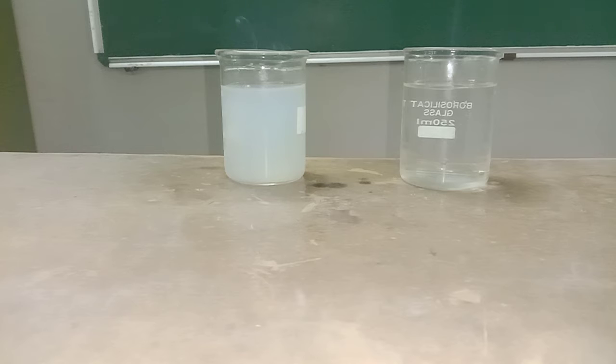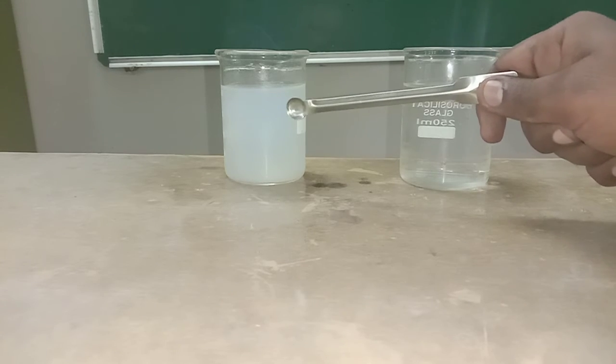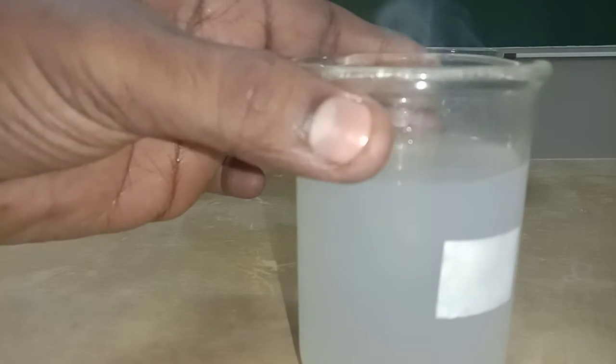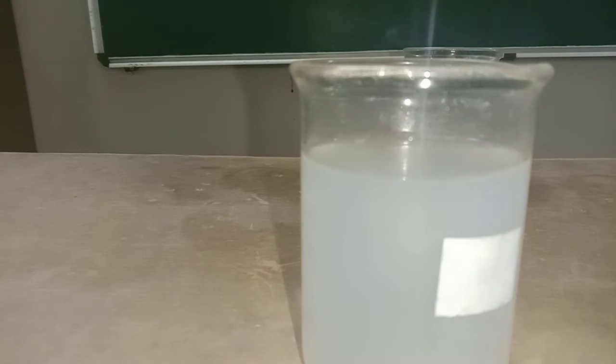You are able to see the formation of sodium hydroxide very clearly here. This beaker with the water is transparent, but here you can see the turbidity. I'll push this beaker in front of you. So what happened? The sodium metal reacts with the water and forms sodium hydroxide with the liberation of hydrogen gas. And during this reaction, intense heat is produced, and that heat causes the sodium to catch fire.